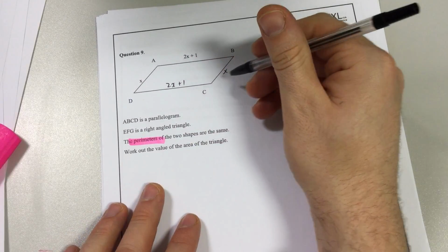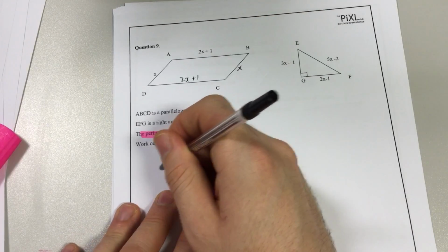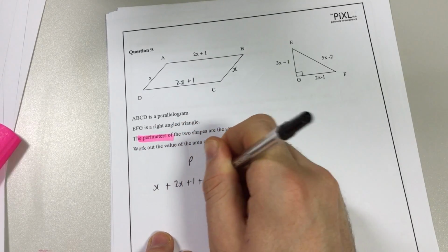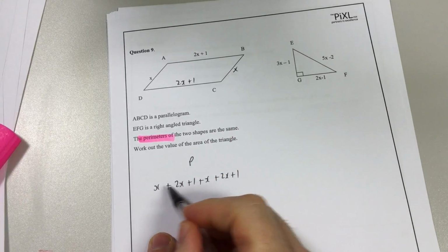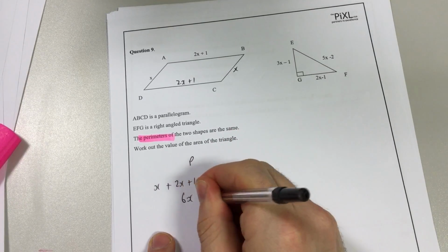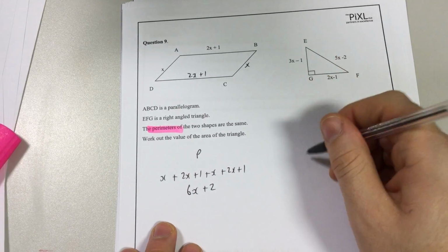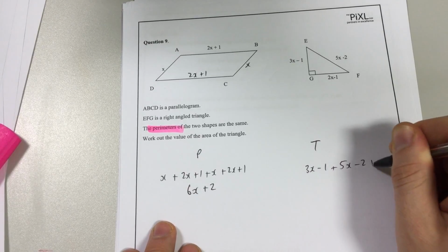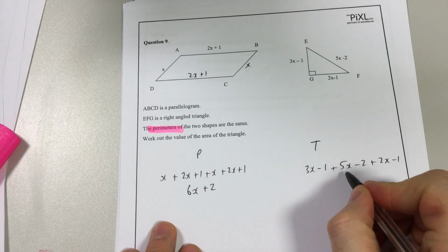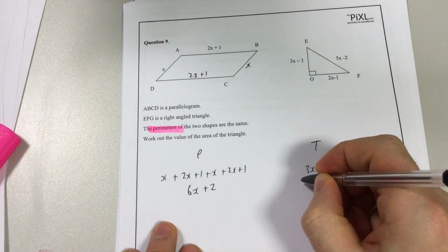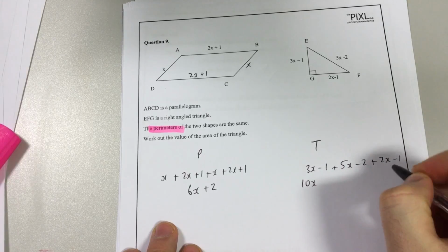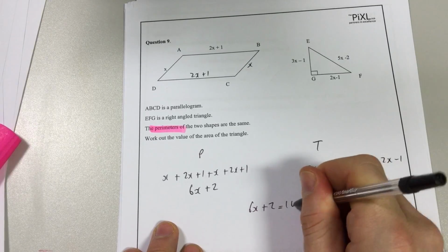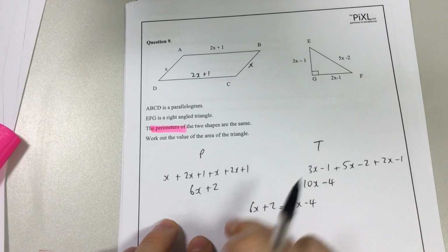Okay, the perimeters of the shapes are the same, so we need to find the perimeters. So I'm going to do the parallelogram here. So I've got x, add 2x plus 1, add x, add 2x plus 1. I've got x, 3x, so 6x, add 2. This one, triangle, I've got 3x minus 1, 5x minus 2, and 2x minus 1. So 3x, 5x is 8x, add 2x is 10x. Minus 1 minus 2 is minus 3, and minus 1 is minus 4. So I've got 6x plus 2 equals 10x minus 4. So that's what it said, these are equal.